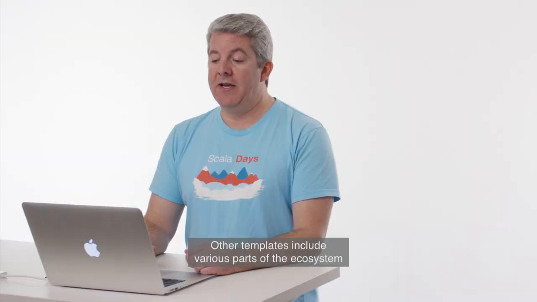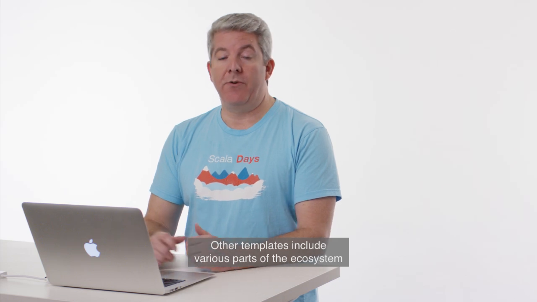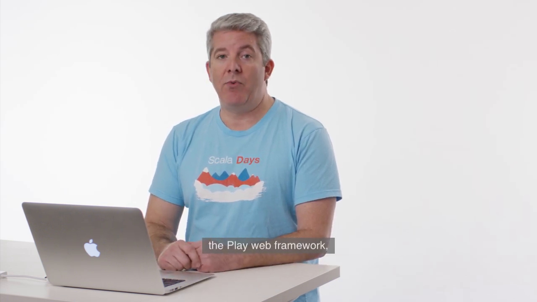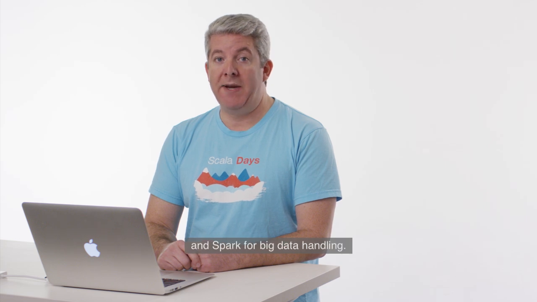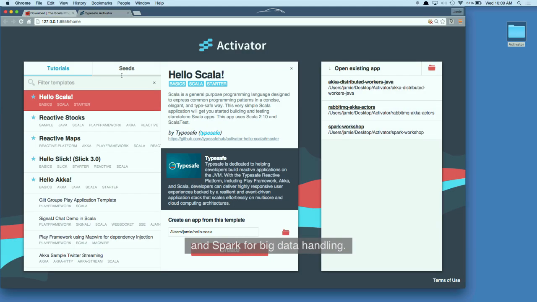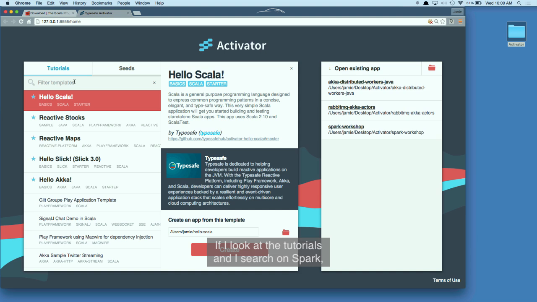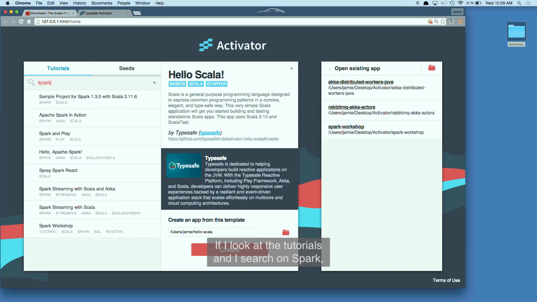Other templates include various parts of the ecosystem, such as the Akka concurrency toolkit, the Play web framework, and Spark for big data handling. We also have seeds, where you have a project starting point without any functionality already built into it. If I look at the tutorials and I search on Spark, a bunch of templates show up.